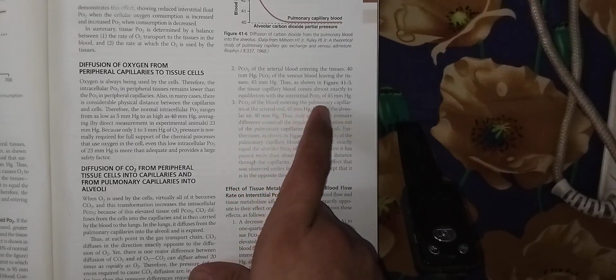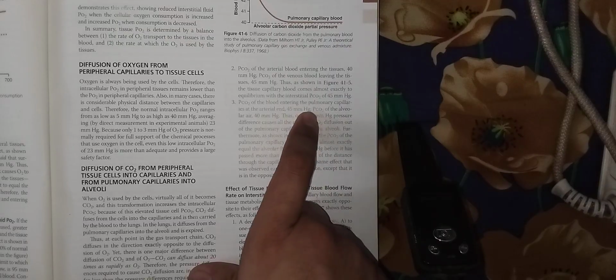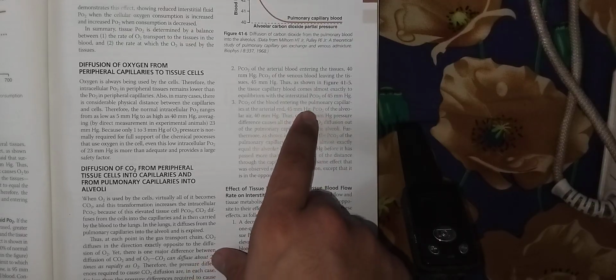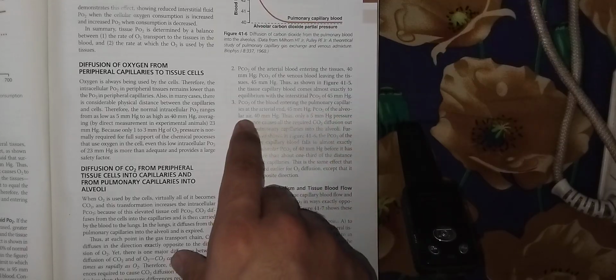Point number 3: partial pressure of carbon dioxide of blood entering the pulmonary capillaries at the arterial end is 45 millimeters of mercury. Partial pressure of carbon dioxide of the alveolar air is 40 millimeters of mercury.